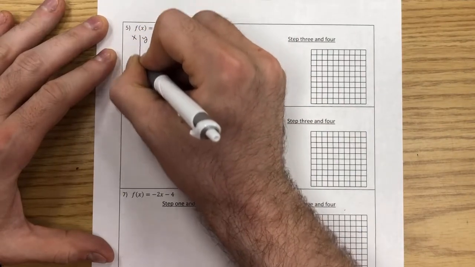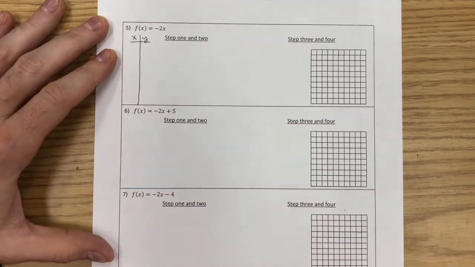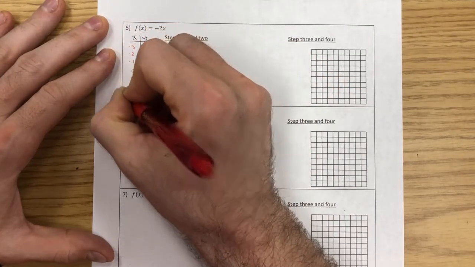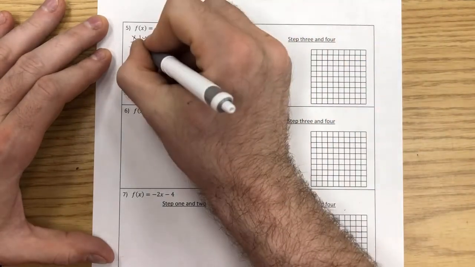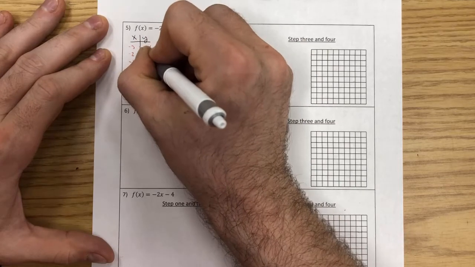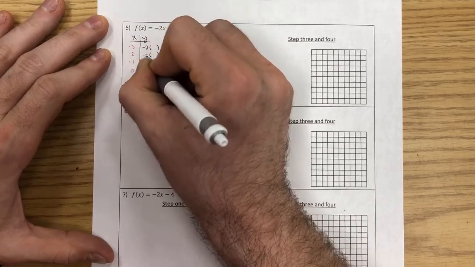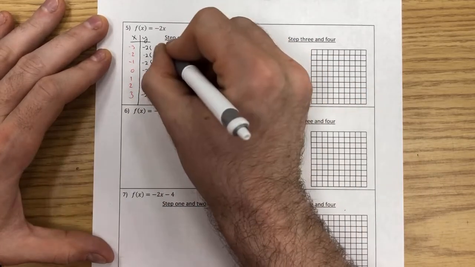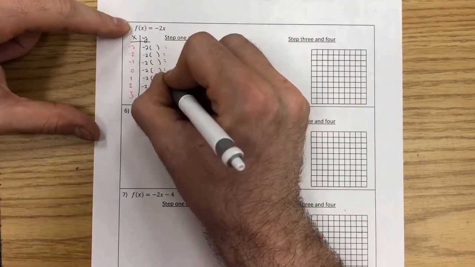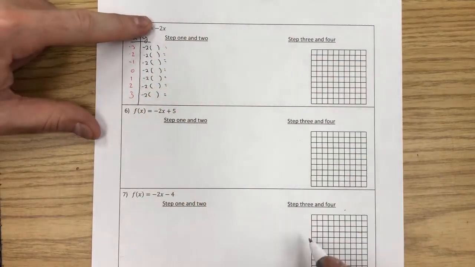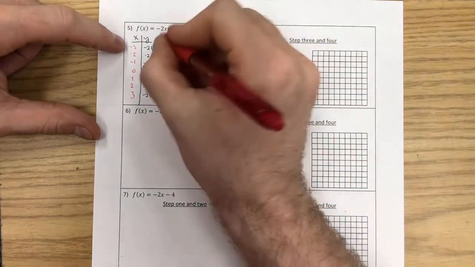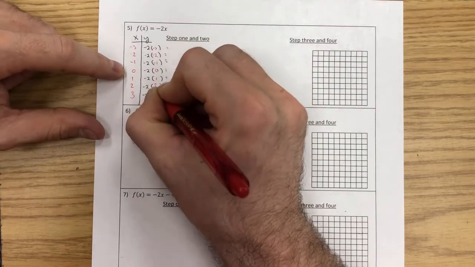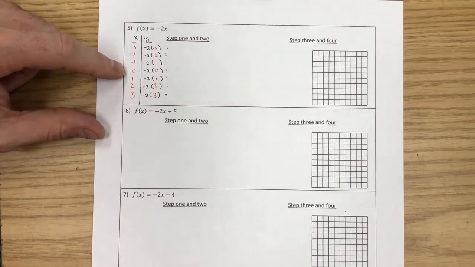So we're going to set up our XY tables, and we're going to plug in our numbers. So -3, -2, -1, 0, 1, 2, and 3. So multiply each number times a -2. So no matter what it is, our function says that we need to evaluate everything that we plug in and multiply it times a -2. So this -3 is multiplied by -2. This -2, this -1, the 0, every number is multiplied by a -2.